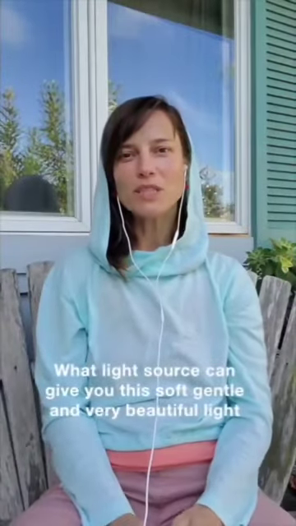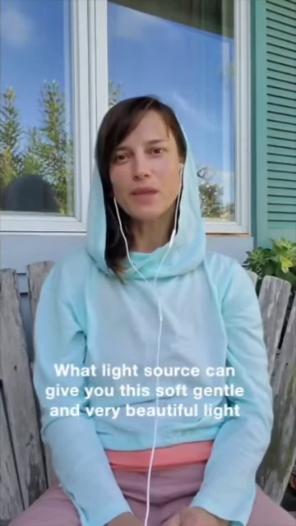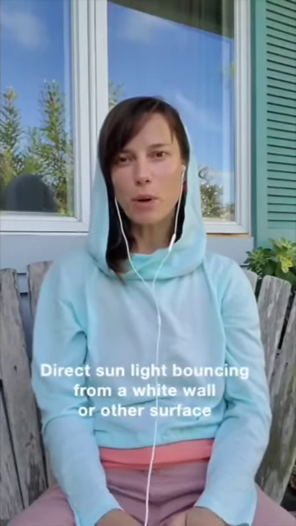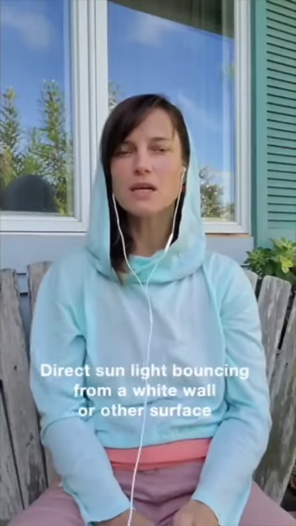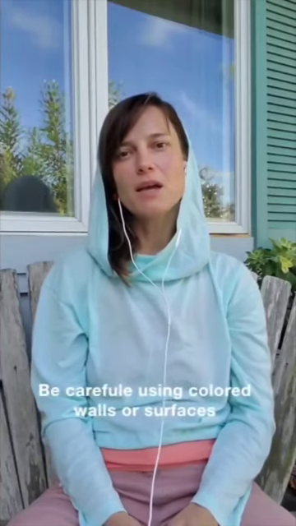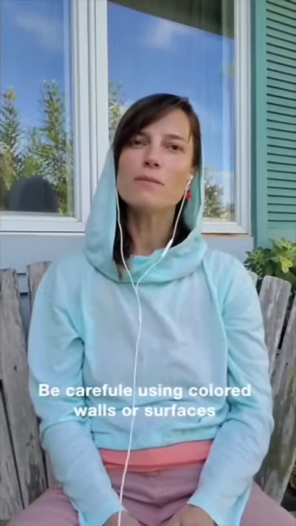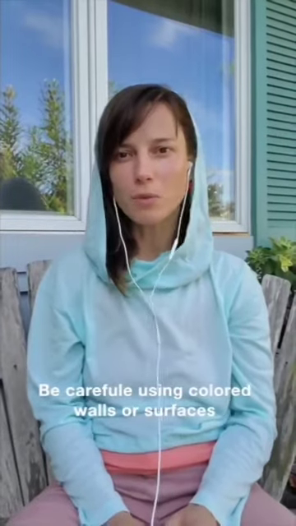Let's see what can give you beautiful soft light. If you have direct sunlight bouncing from a white wall, the wall of a building, a door, or a white surface, that will give you beautiful soft light. Be careful with colored walls, because if your wall has a greenish color, it will cast the color on the skin of the person you take a picture of.